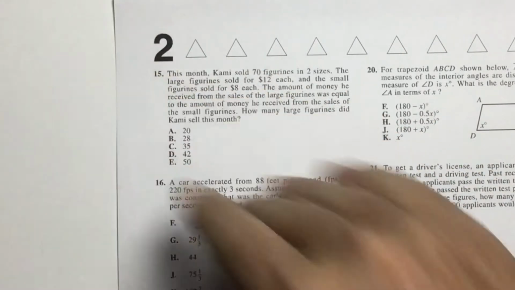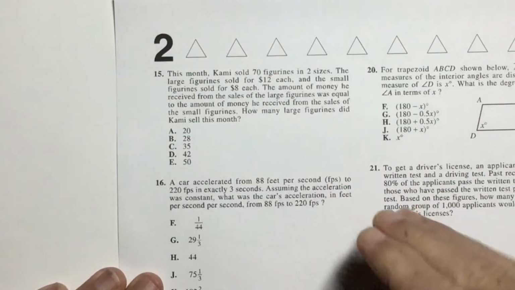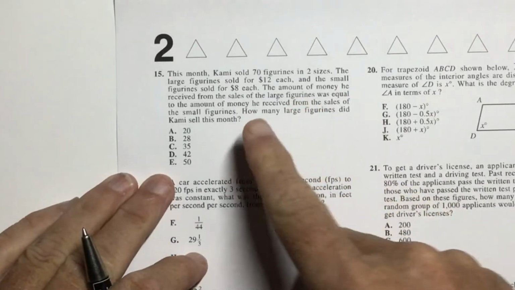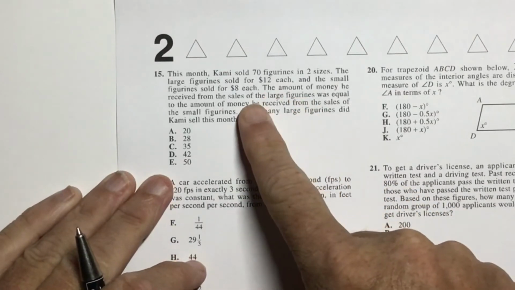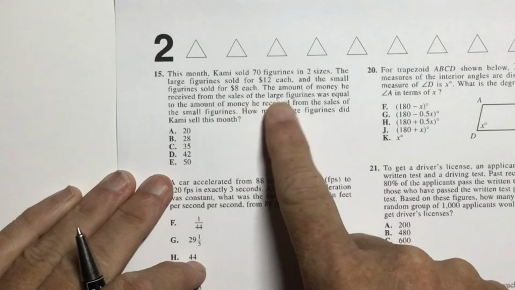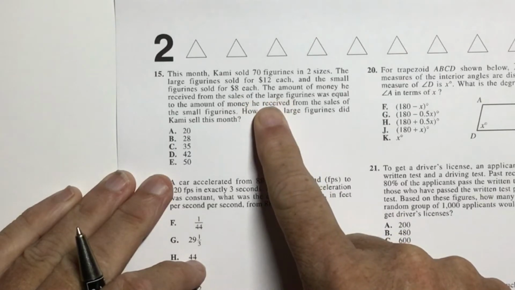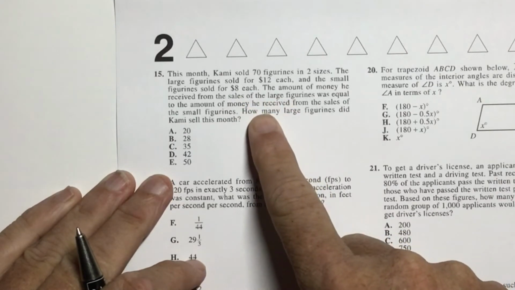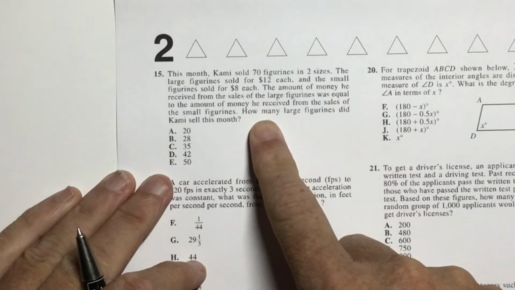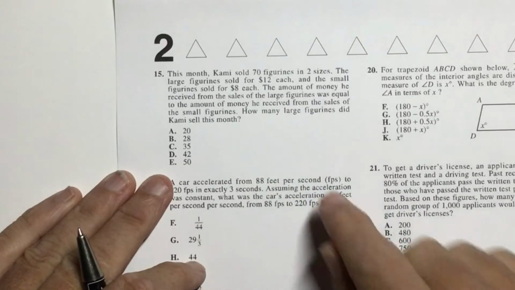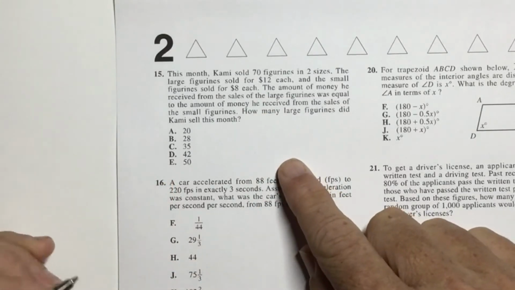This month, Cami sold 70 figurines in 2 sizes. The large figurines sold for $12 each, and the small figurines sold for $8 each. The amount of money he received from the sales of the large figurines was equal to the amount of money he received from the sales of the small figurines. How many large figurines did Cami sell this month?